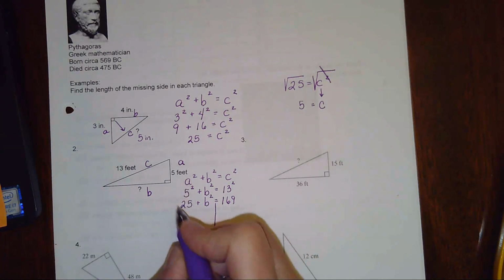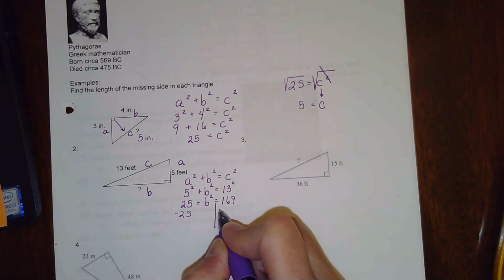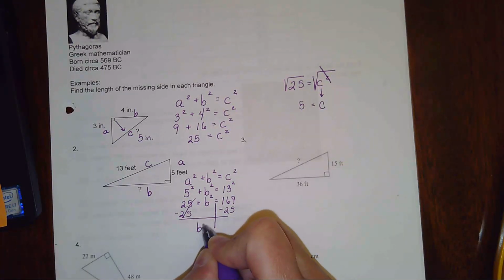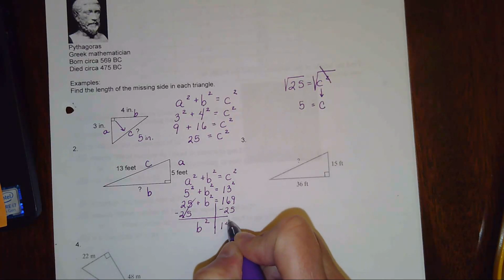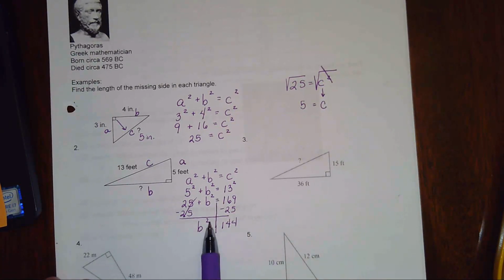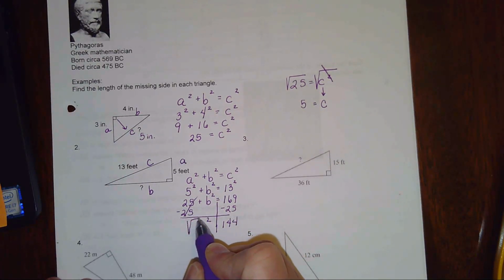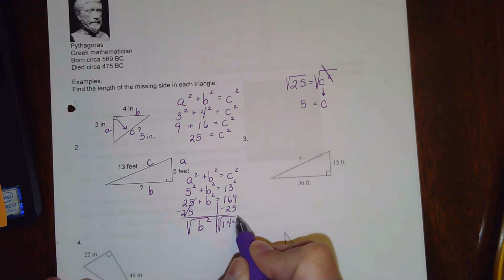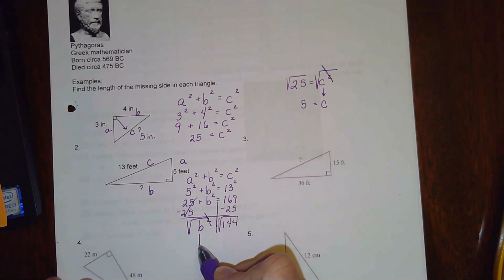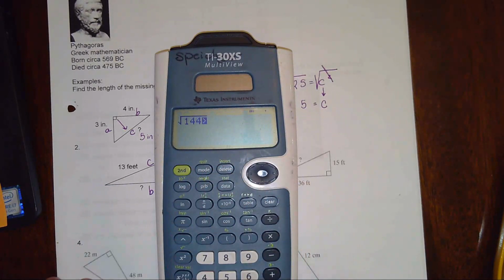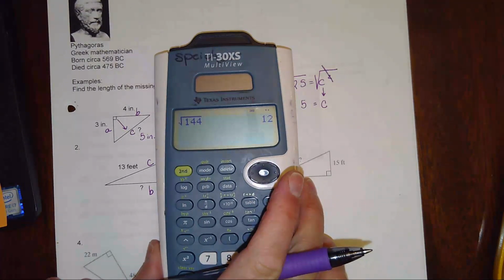So to undo a positive 25, we're going to subtract. You're trying to get the B by itself. Okay, I have a B squared, and I want to undo that squared symbol. So to undo a square, I take the square root, and then the letter falls out. So the square root of 144 is 12. So the missing side will be 12 feet.